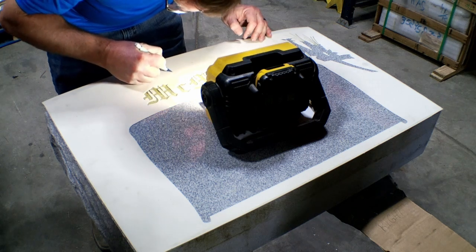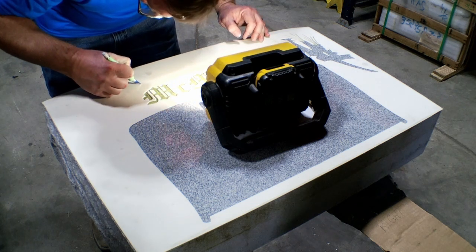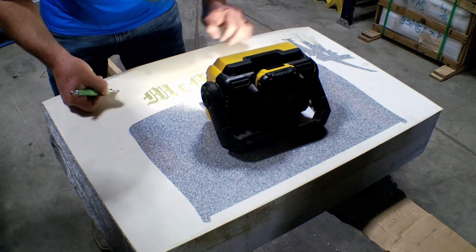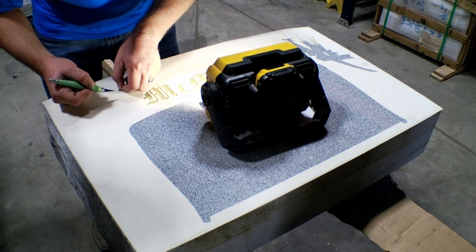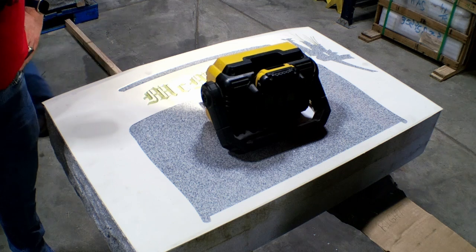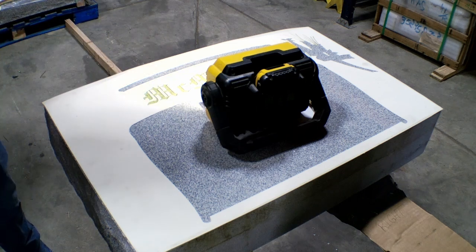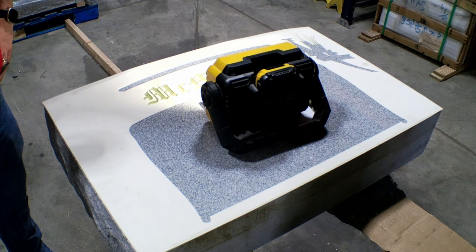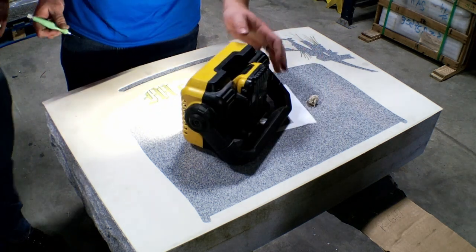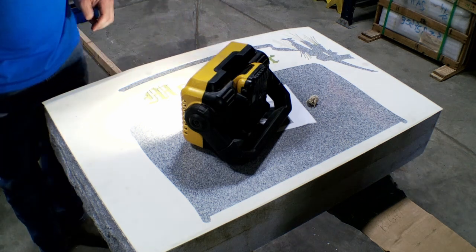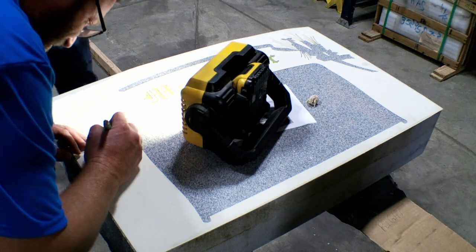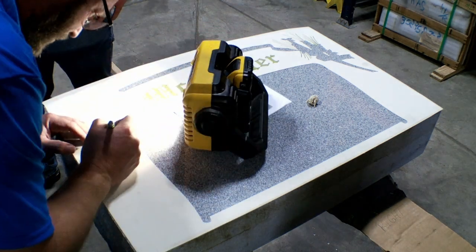Then I'm working in a shadow. And then I move it and it blinds you and you can't see what you're doing. Yeah, don't hand that to me. That'd be the worst mistake. Somebody'd be upset.